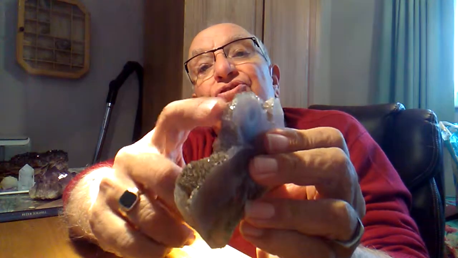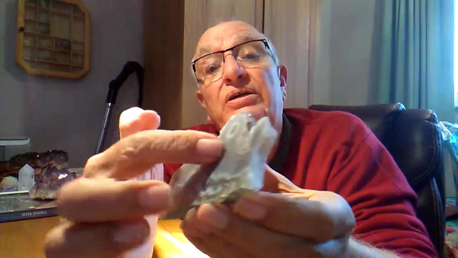It's covered in little crystals on the edge here. And then inside it's got all the agatized rock. There's another mineral which is very similar to this, which they call chalcedony, which is another form of crystal, which is quartz, but they just give them different names.